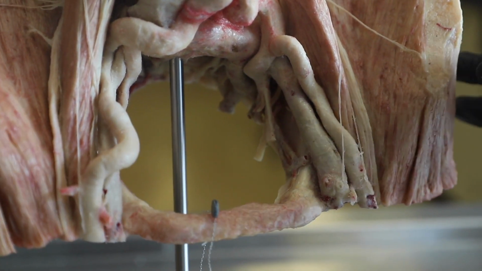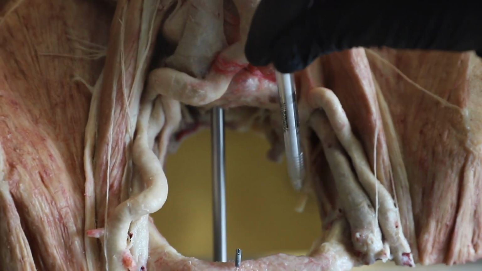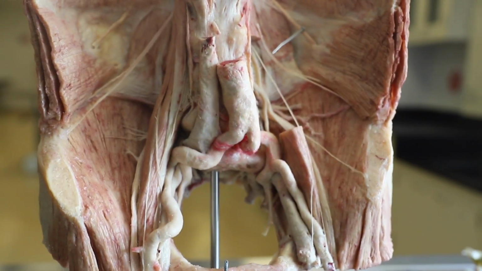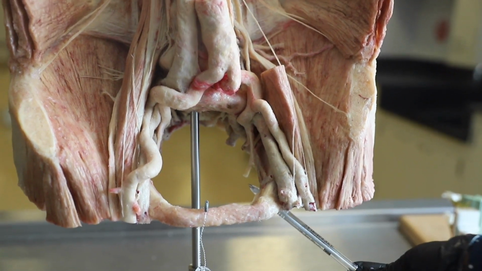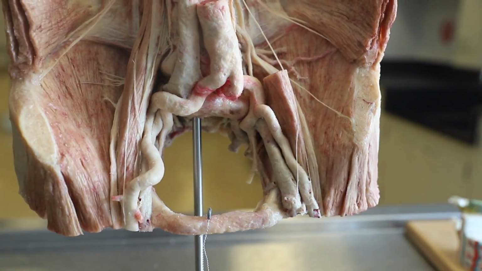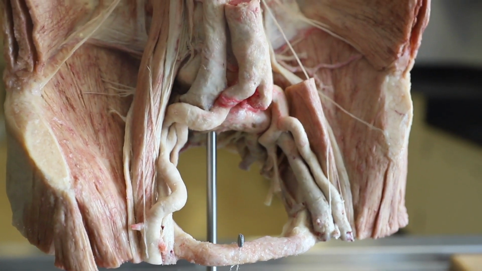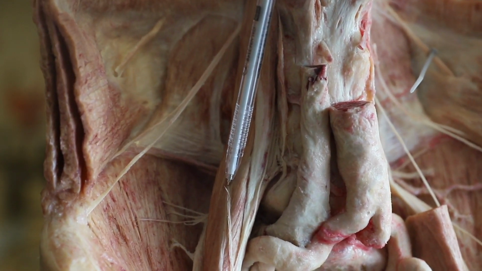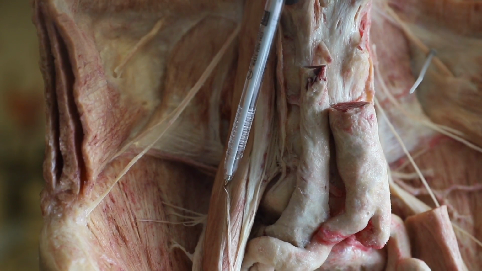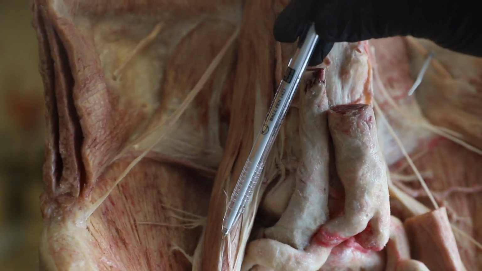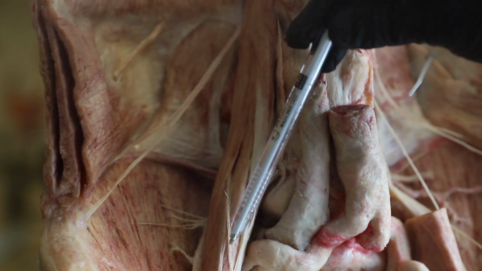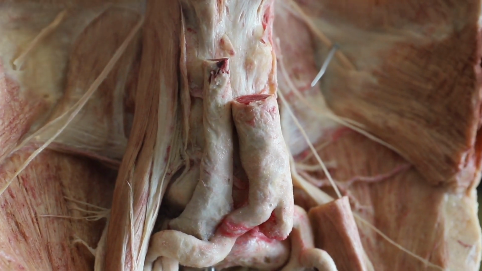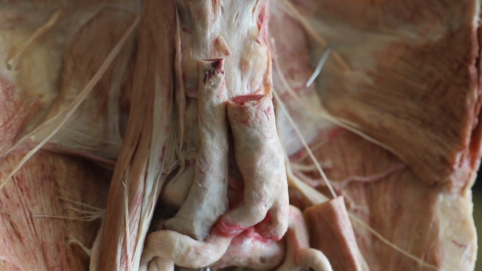How could you know that? Because it passes through the obturator foramen. As we will see on another model, it passes through the obturator foramen to supply the medial compartment of the thigh. So this is the obturator nerve. In front of the muscle, this one, it's called the genitofemoral nerve. Genitofemoral nerve bifurcates into a genital branch medially and a femoral branch laterally.